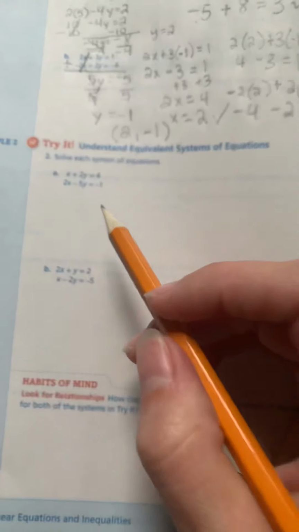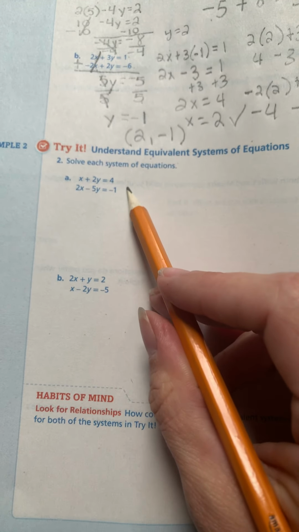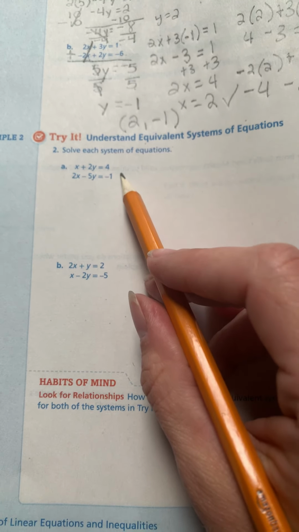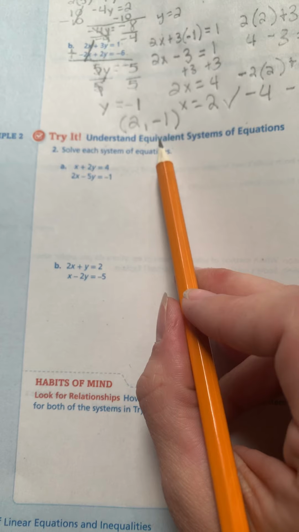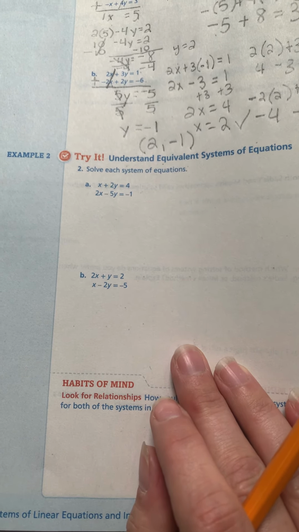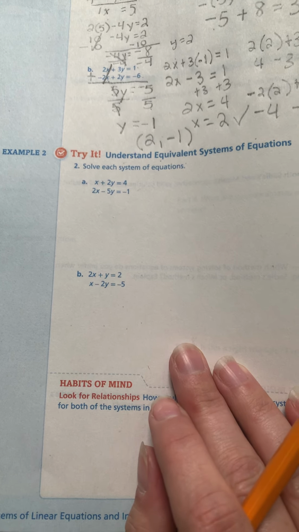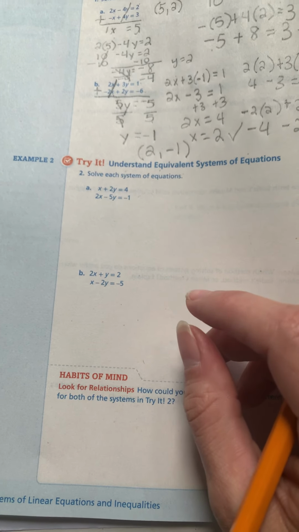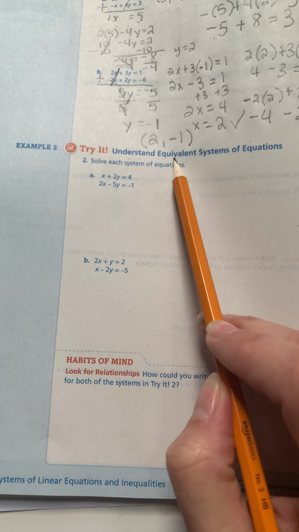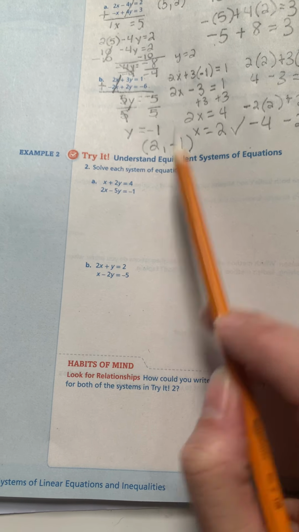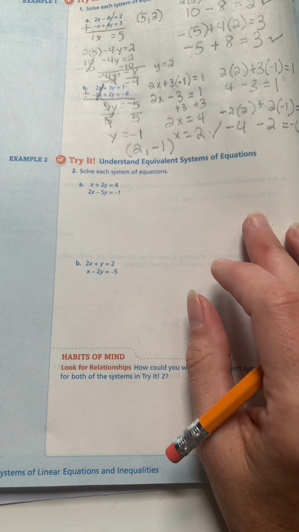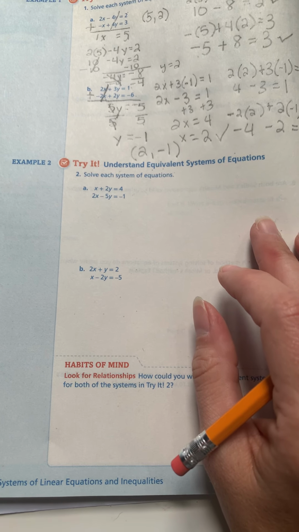So now we have some that don't already have opposite coefficients. So we're going to have to make them have opposite coefficients. So when they say understand equivalent systems of equations, what that means is if you multiply an entire equation by something, it's still the same equation. It's called an equivalent equation because if you were to graph it on a graph, or if you pull up a program and plug in the equation, it would show you exactly the same line.